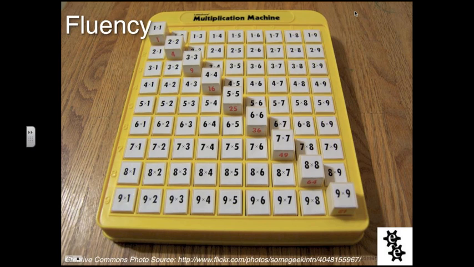There are expectations, and the key to this is the rationale: without the fluency, the complex work is much less accessible. It's impossible to do complex thinking and complex work without a strong foundation of fluency.